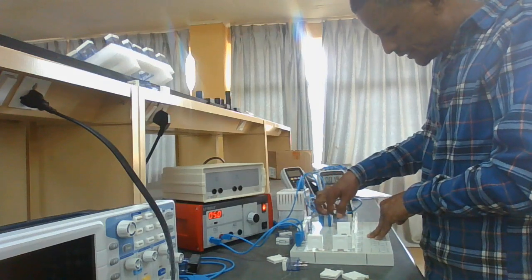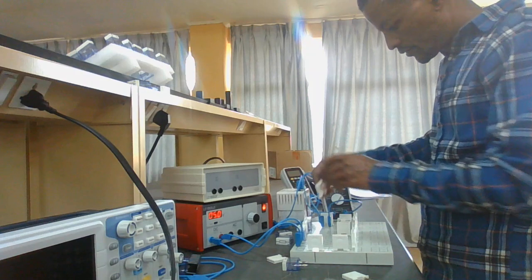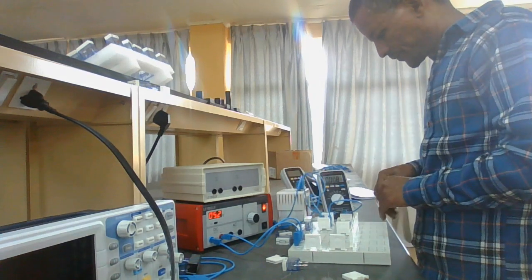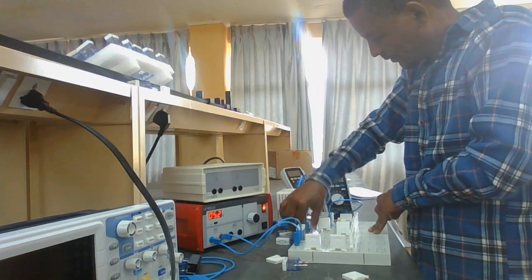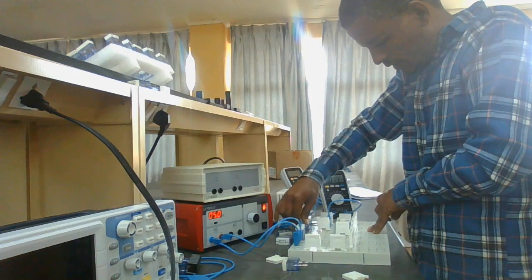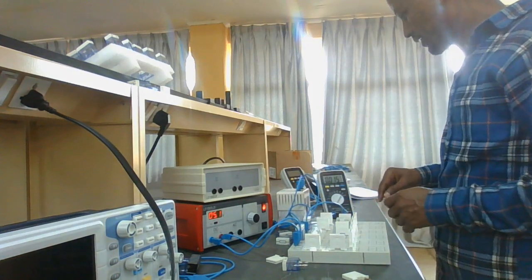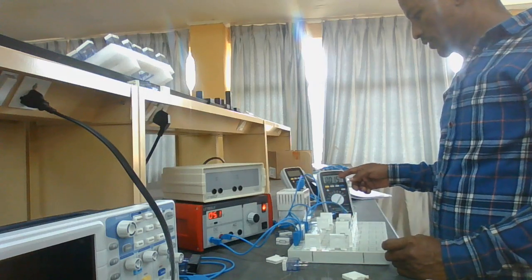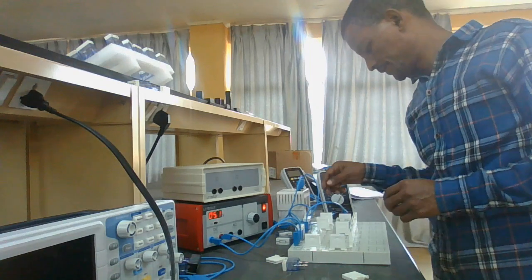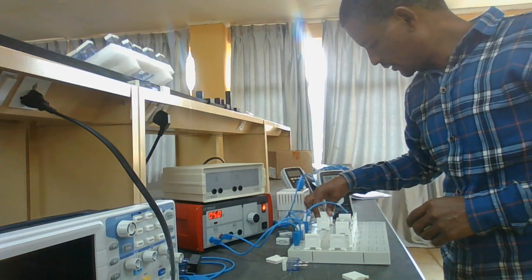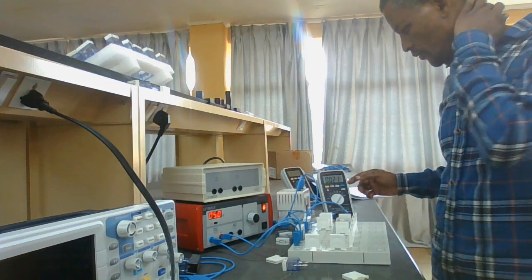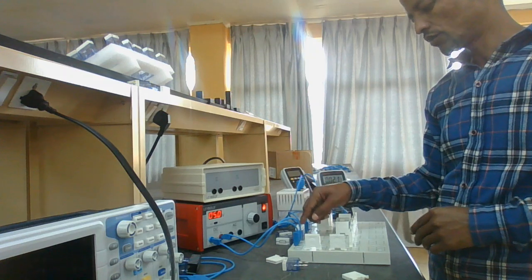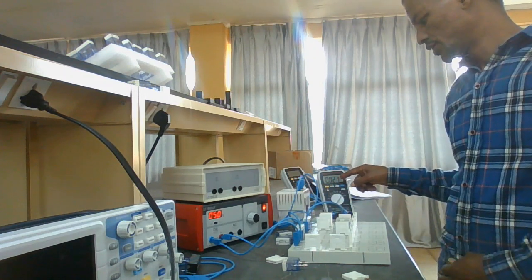Then I can also identify the amount of the current that passes through the 220 ohm resistor, which is 0.015 ampere. The connection is complete. The current that passes through the 220 ohm resistance is 0.021 ampere.